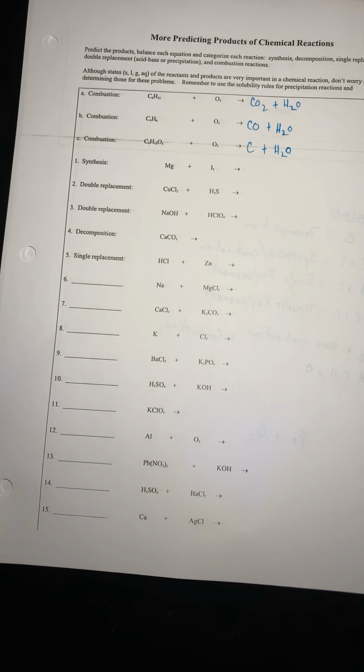Don't be surprised if, somewhere along the line on a quiz or test, you get asked what would be the products for complete combustion. In that case, it's going to be carbon dioxide and water. If I say what are the products for incomplete combustion, then you have a choice of either carbon and water or carbon monoxide and water.